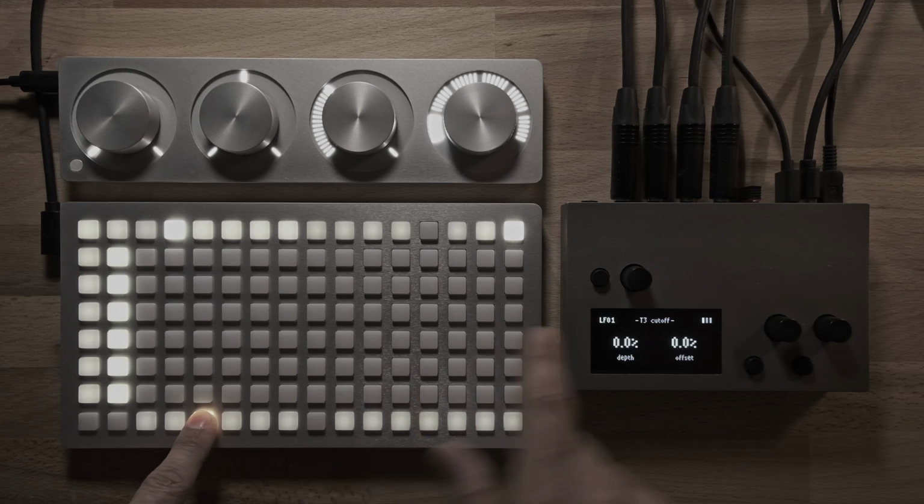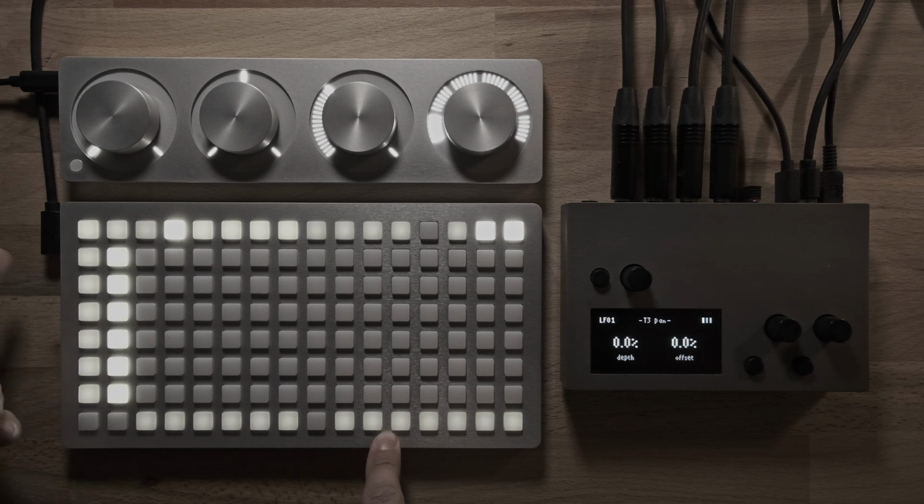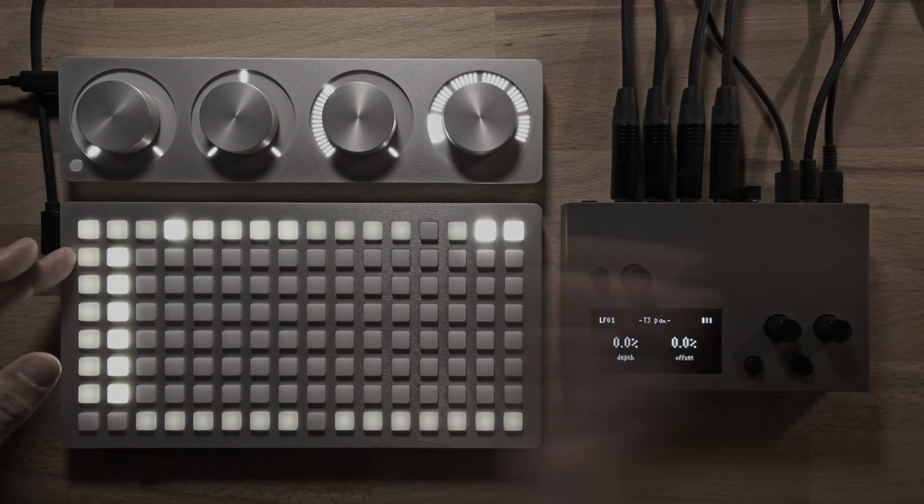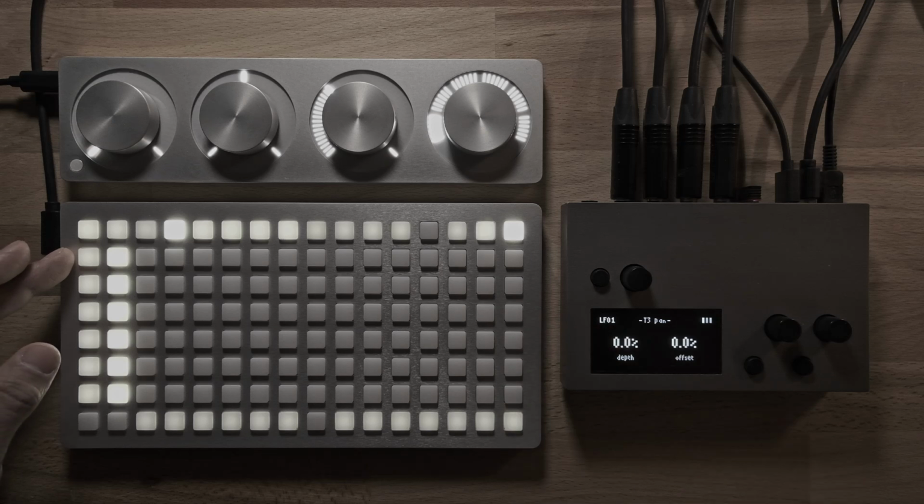So if I want to set it to the pan, I just press and hold track 3 and pan. That means now when the LFO is turned on, it will control the pan position of the corresponding track.